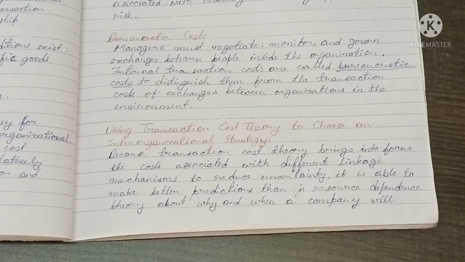That means earlier we learned about different strategies which organizations use to decrease uncertainty due to resource interdependency among different organizations.